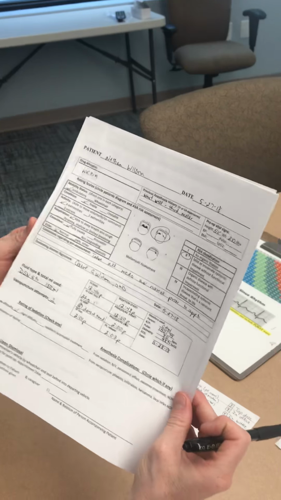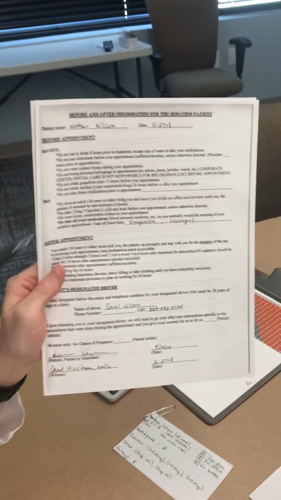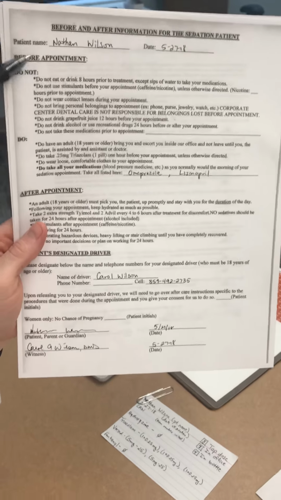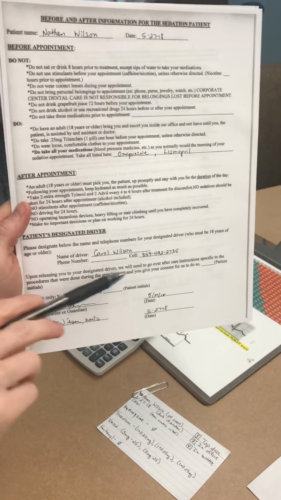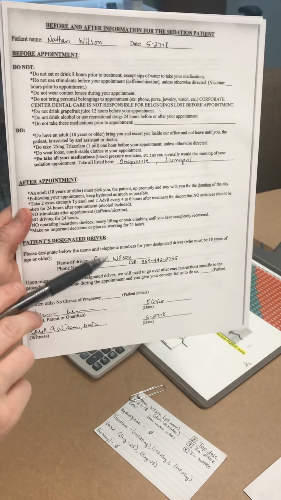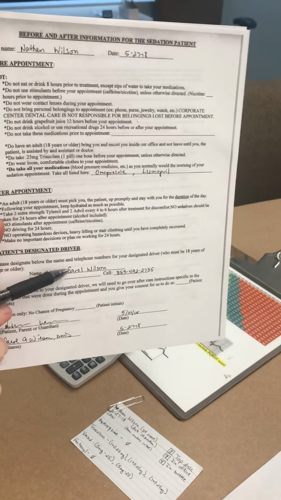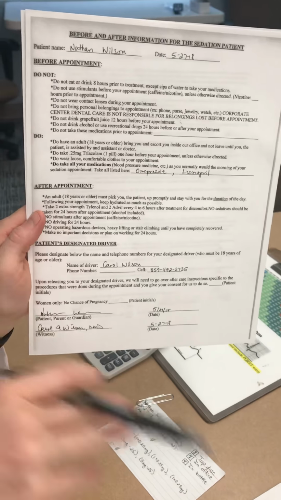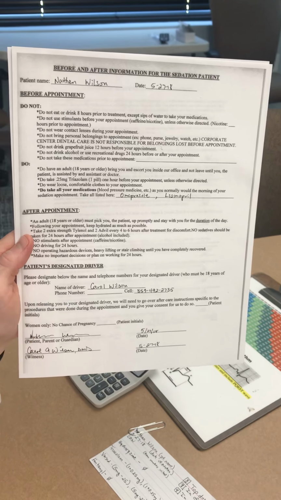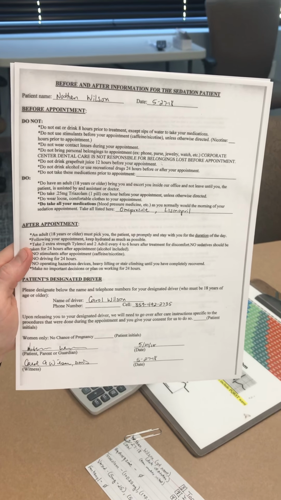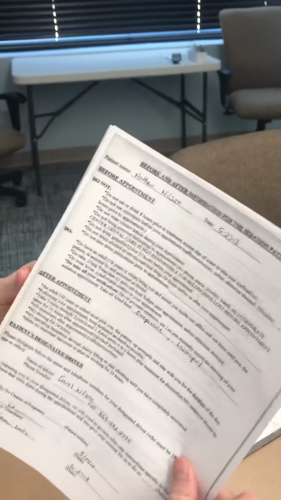Now, prior to the appointment, we would go over with the patient at the sedation consult what to do before the appointment, what to do after the appointment. They would provide a name and driver if they have it. If not, we have a sticky note attached to each of these paperwork stacks, and the patient will provide their driver before we bring them to the treatment area. If they do not have a driver, they cannot be seen that day.